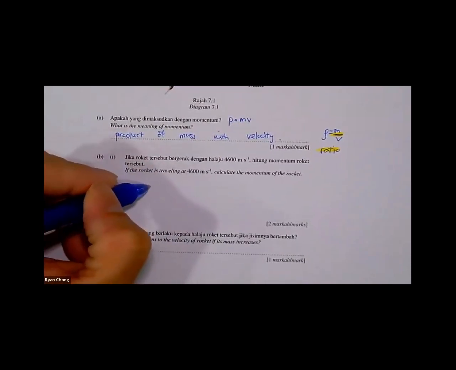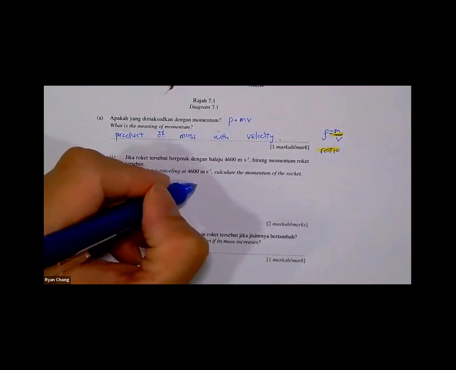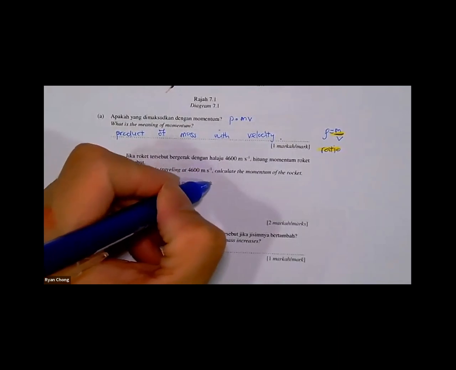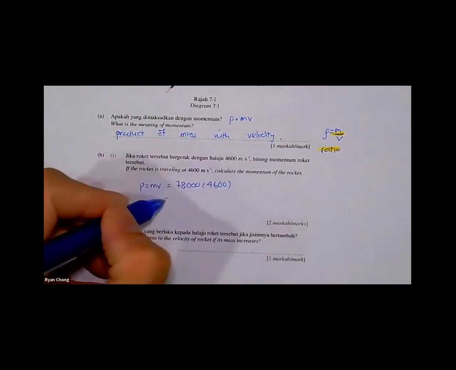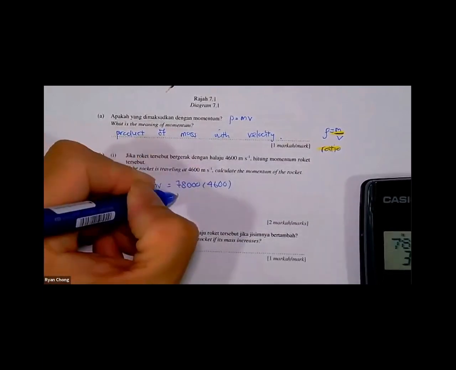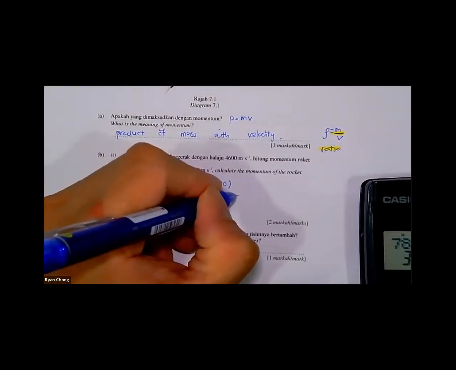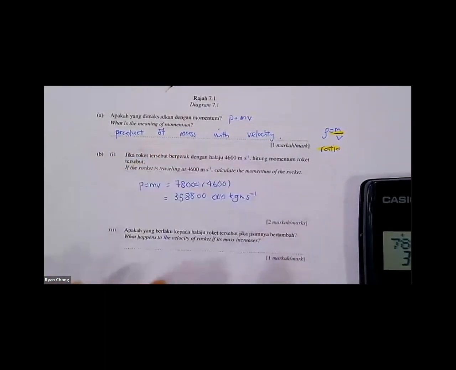Okay. Then for the first calculation, what is the momentum of it? P equal to mv. Mass is 78,000, and then velocity is 4,600. So when you come to this answer, you press the calculator. Of course, everyone will get this answer. I just write the answer for you. All right, don't forget the unit.